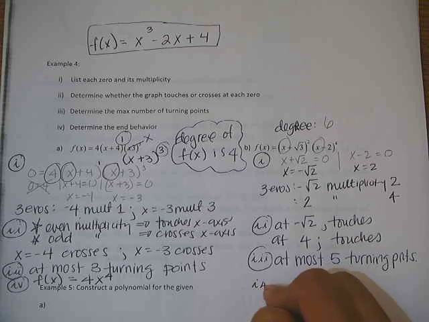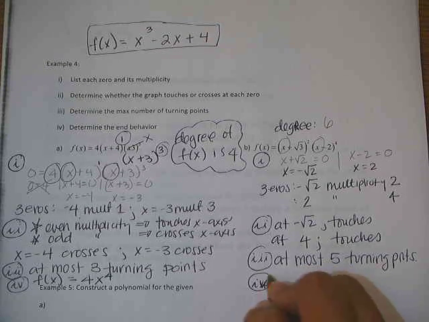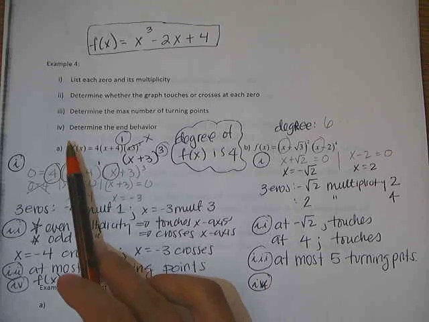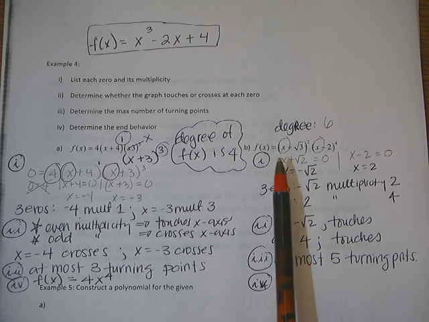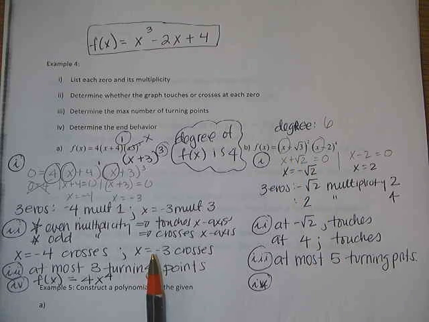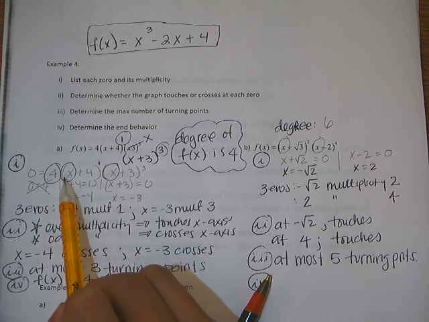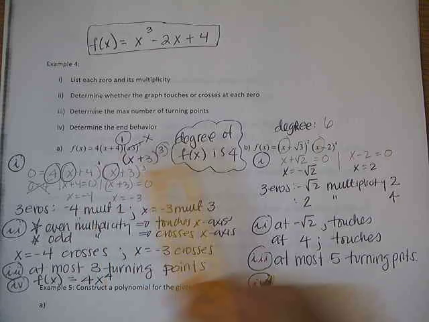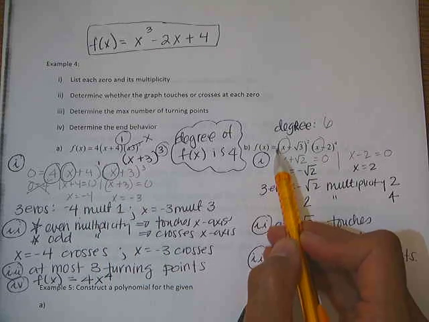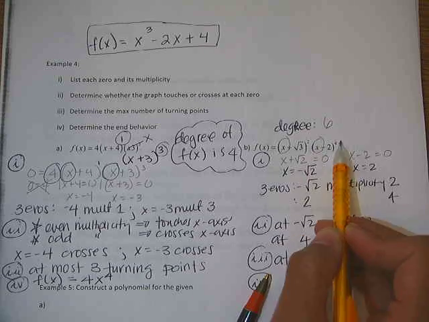Then we have 4i. Oops, I wrote i and then 4. I meant an i and a v. 4iv says determine the end behavior. So in this one, we actually do have to multiply it out. For part A, notice how I took the first of every factor. This one has a 1 in the front, so I don't need to worry about that. So x to the second times x to the fourth.